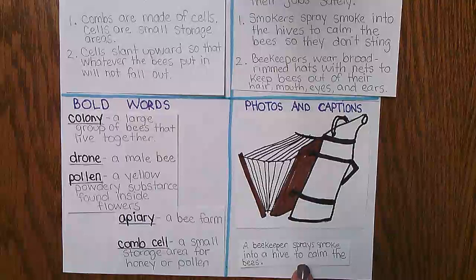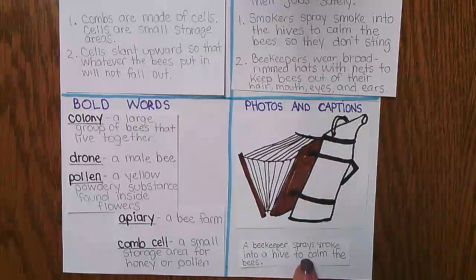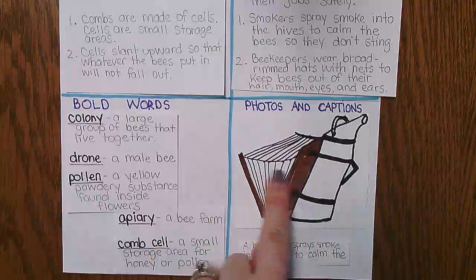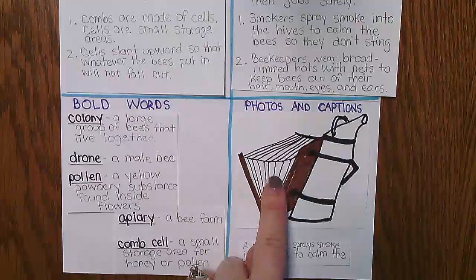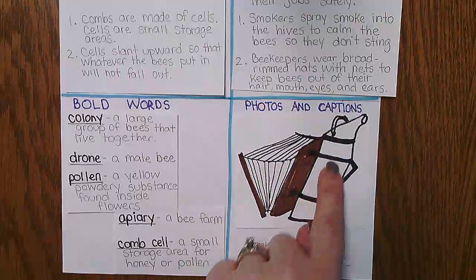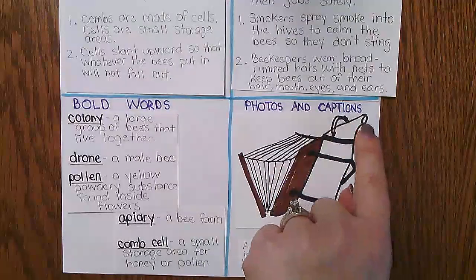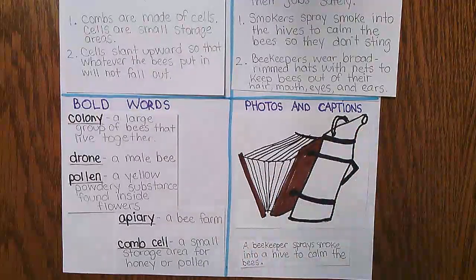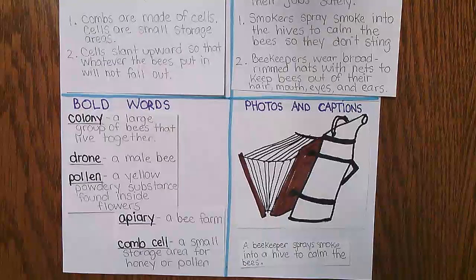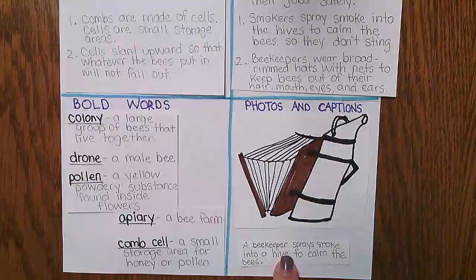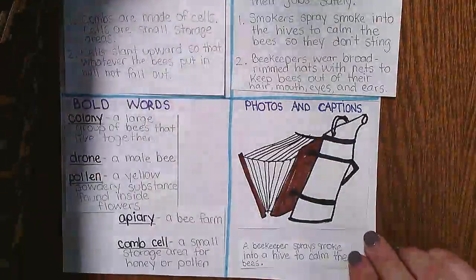For my photos and captions section, I chose to draw a photo of a smoker. So this moves open and shut and creates like wind or air, which makes the smoke come up through this smoker and out this hole here, and it kind of stuns the bees so that they don't sting the beekeepers when the beekeepers are working with them. And the caption from this picture that was in the book says a beekeeper sprays smoke into a hive to calm the bees.